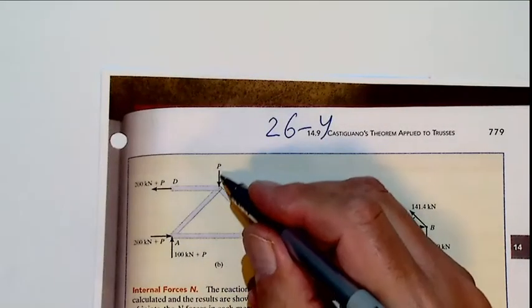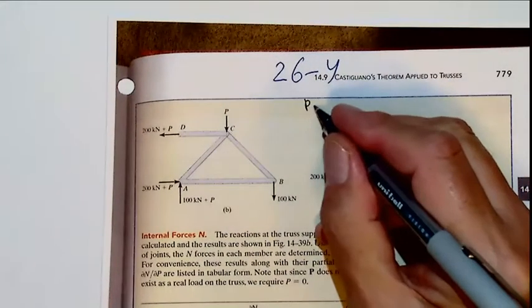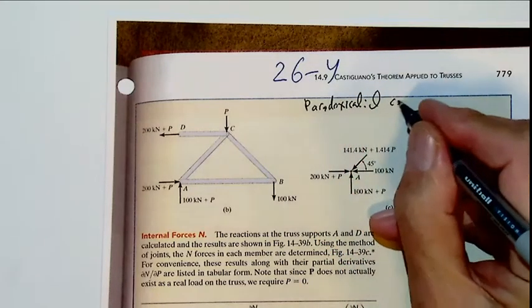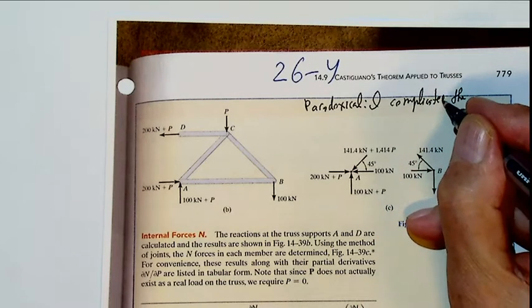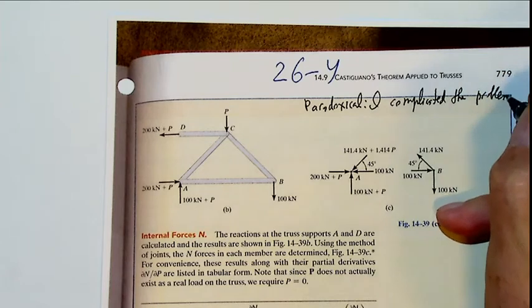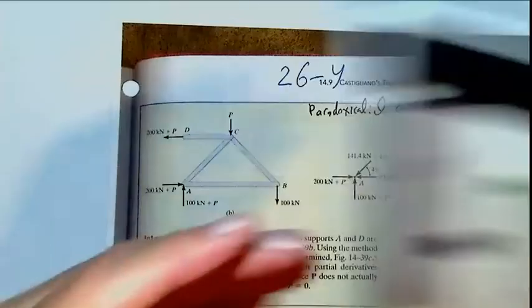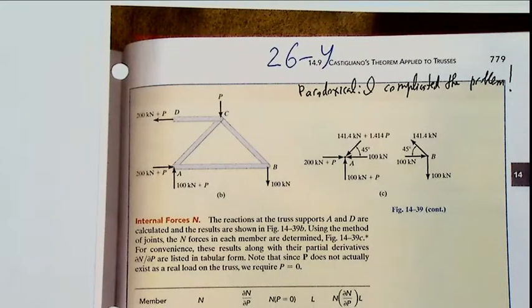So then, look, please, I added this first P. That is paradoxical. I complicated the problem. Why? Because there was just one force. Here, suddenly, I added another force. So now I have two forces. You may say, how is it possible? Yes, sometimes you complicate the problem in order later to simplify it drastically.